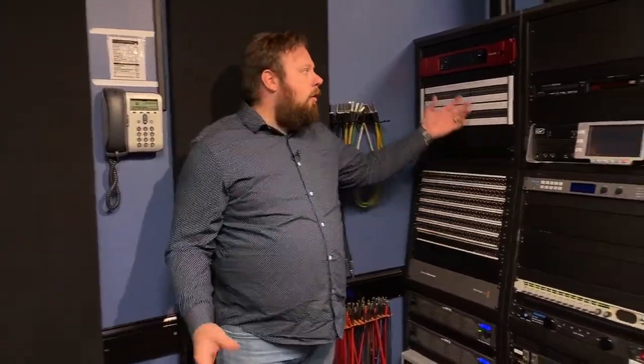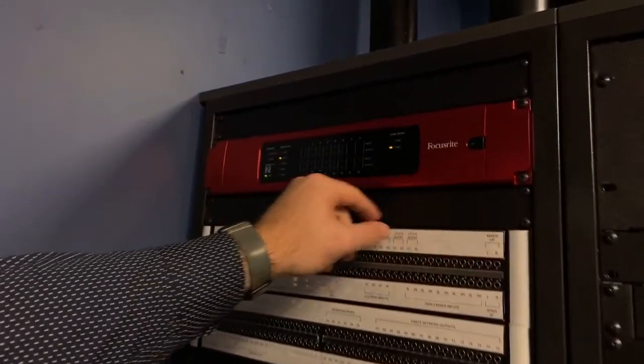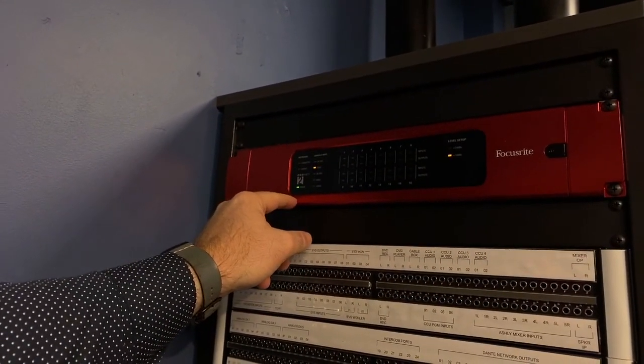So I'm standing in here with a bunch of cool gear that you may recognize from what we did across the street, or might be brand new to you. To go over all the gear, I'll start up here. Throughout this building, we have what is called a Focusrite, and that brings us Dante.